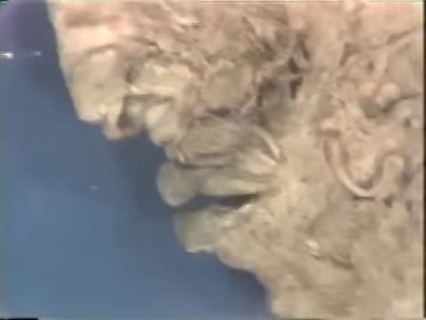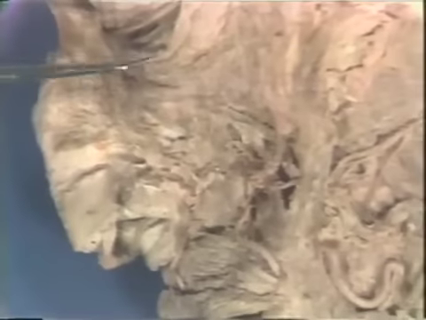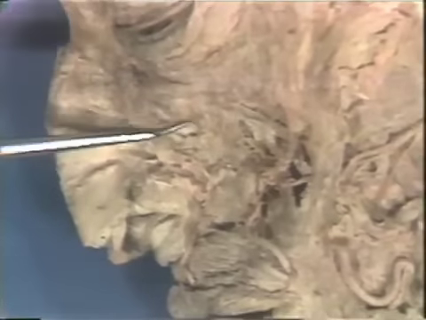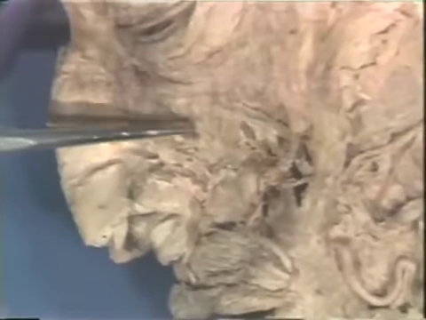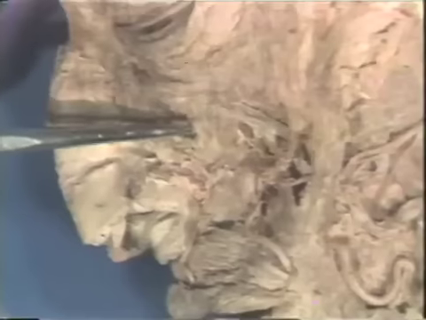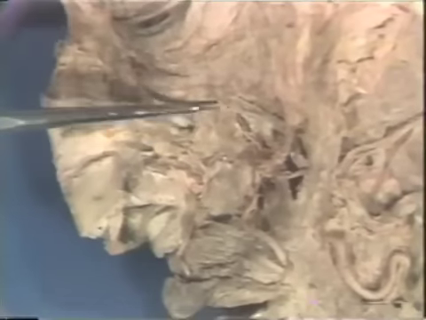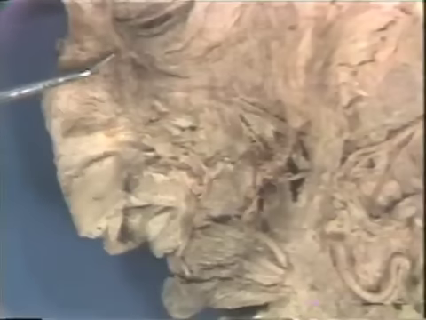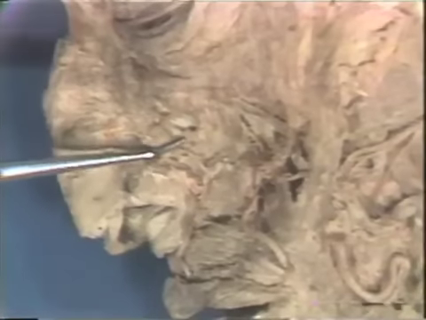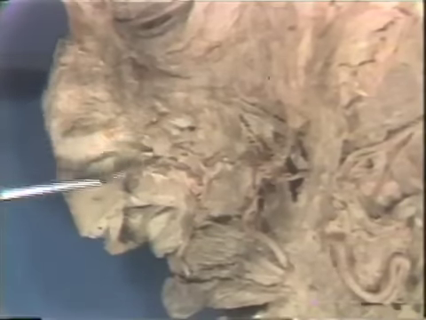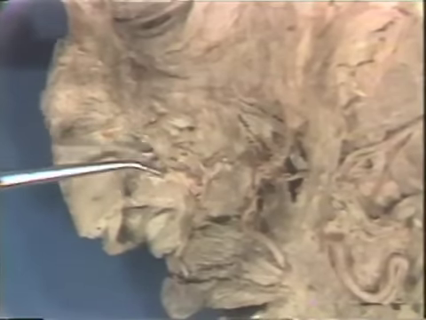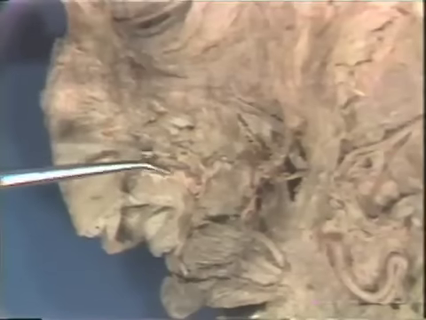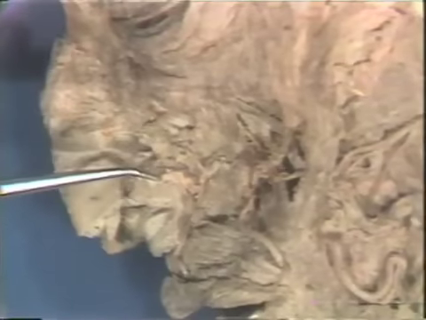Moving further to the side, adjacent to the nose and beneath the eye area, is the levator of the upper lip, levator labii superioris, and along its side, the levator labii superioris alaeque nasi, some very small fibers that swing into the side of the nose.